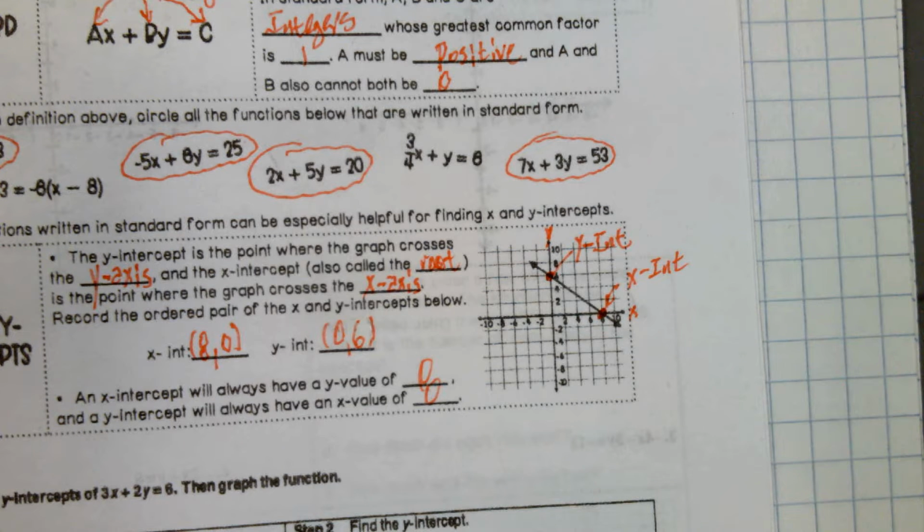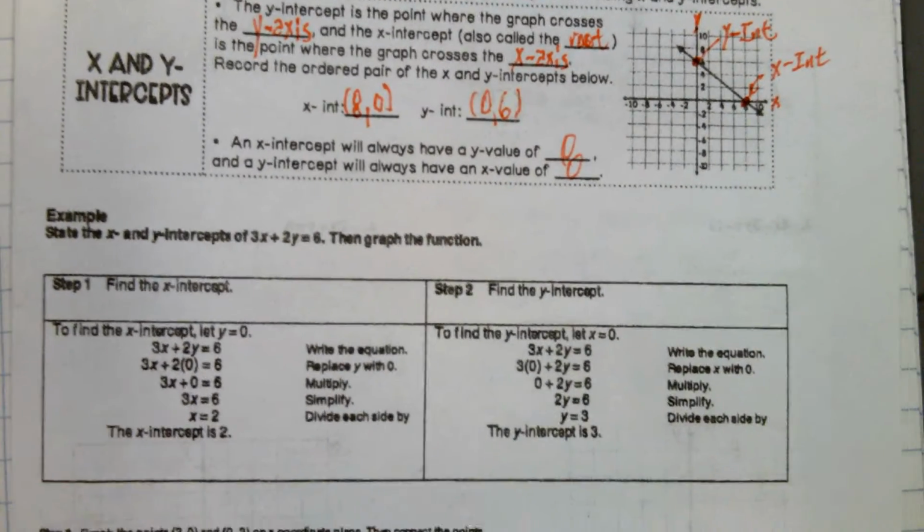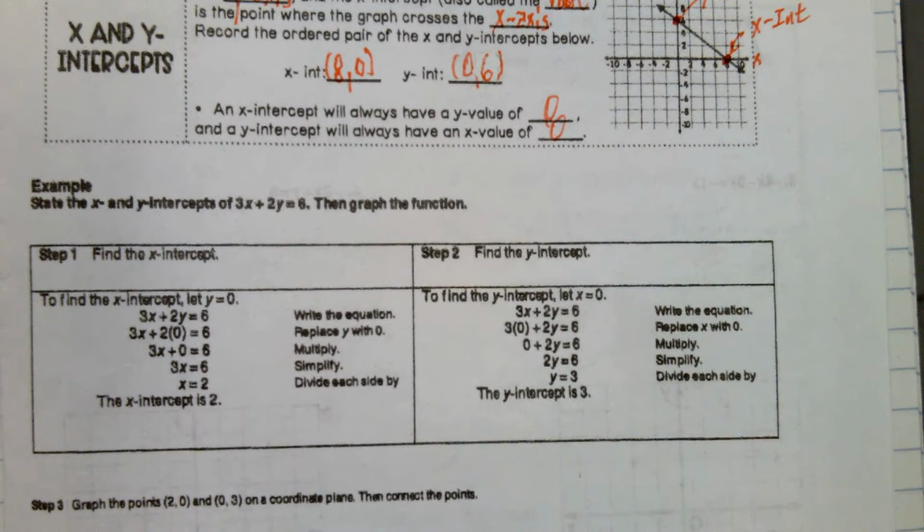No, undefined is when you're dividing by 0, but when we have an undefined slope, it is going to be a vertical line. And we're going to have one on the homework. So we'll talk about that. Thank you for bringing that up, actually. So we'll talk about that when we look at the homework.